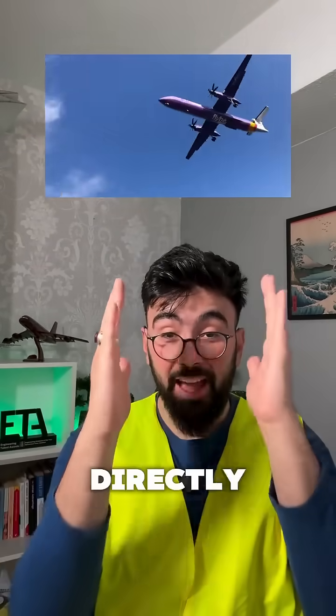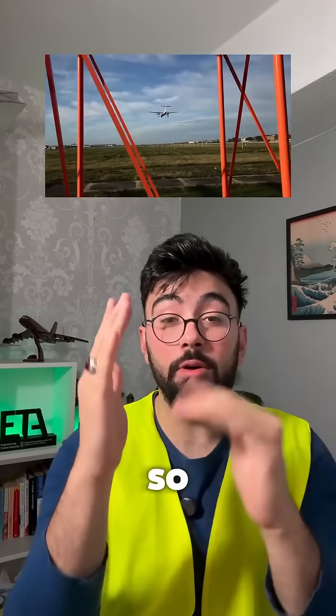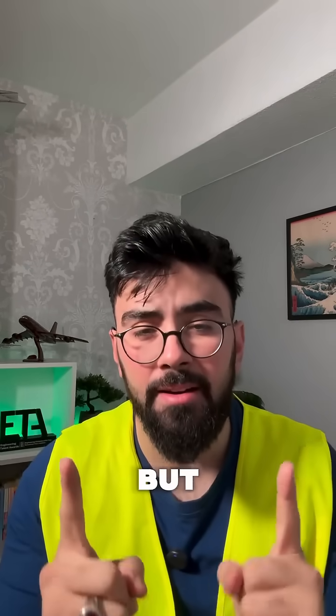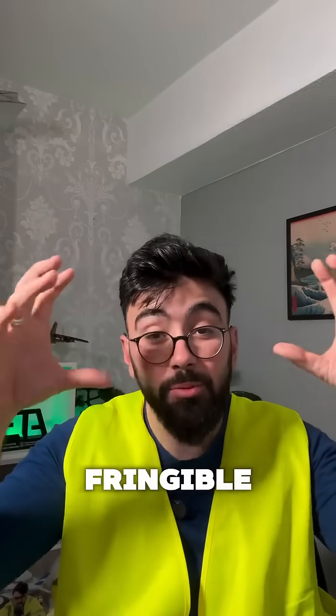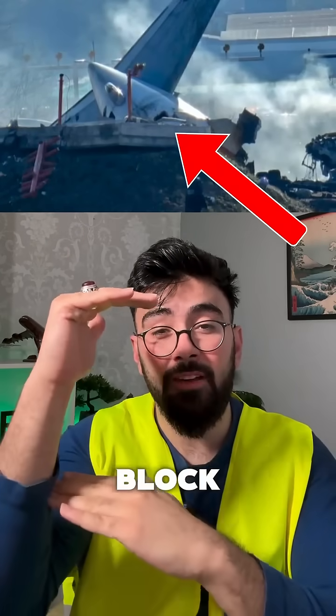Why? Because they are directly in the path of the aircraft. They're exactly in the flight path. So they're always designed to be frangible. But in South Korea, these frangible objects were placed on top of a concrete block that was infrangible.